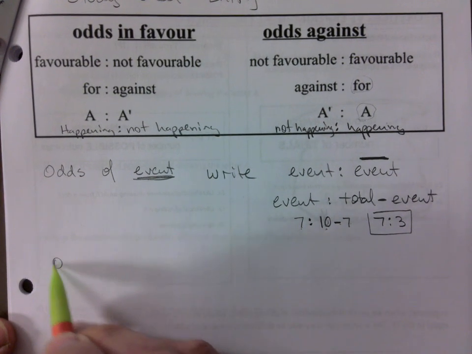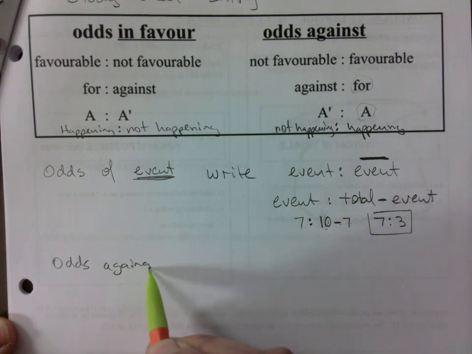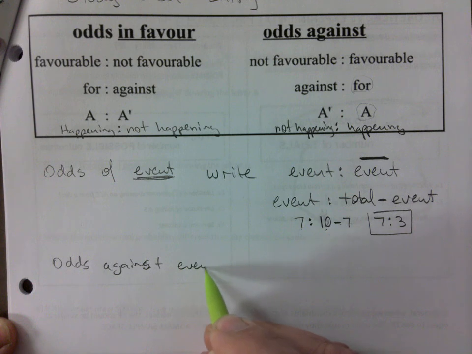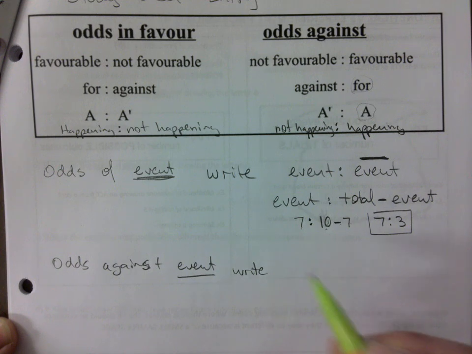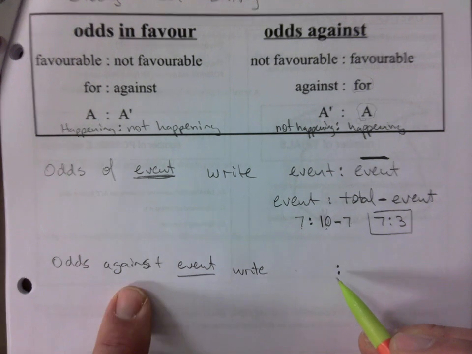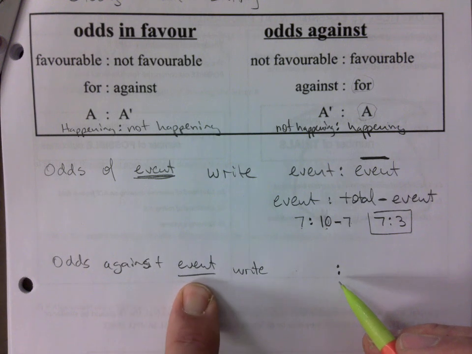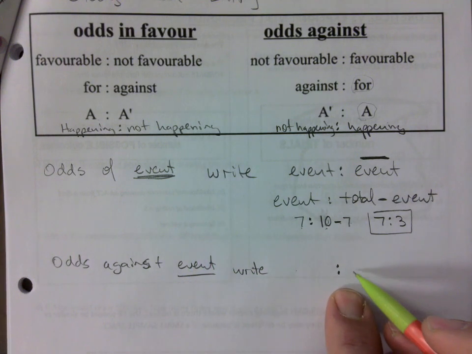Next, odds against. What happened here? Against event. We write, watch this. If it's odds against the event, whatever it is, multiples of 4, rolling a 5, rolling even, whatever that event is, I put it down here.